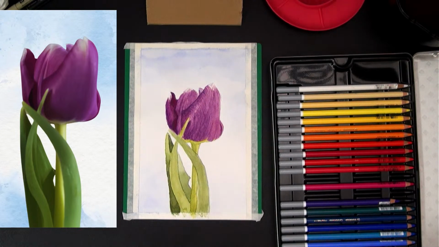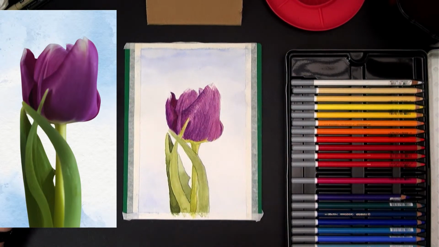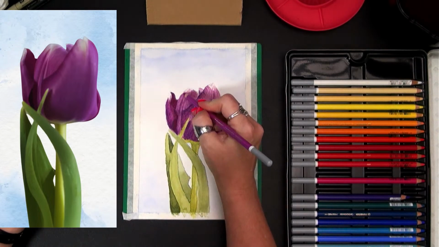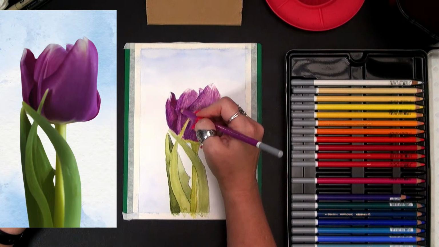Oh, isn't it? Tara says it's interesting to see how we are all drawn to different things to paint. Yeah, that's why I said drop me a comment. Let me know. What is your favorite? What is your favorite thing to paint?